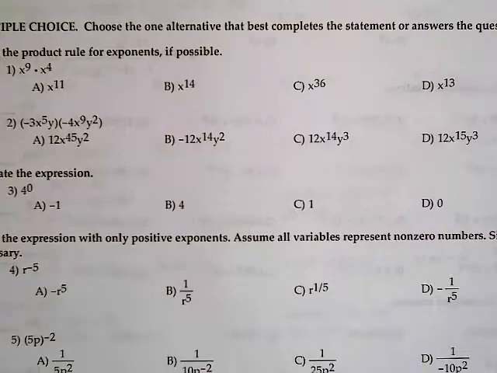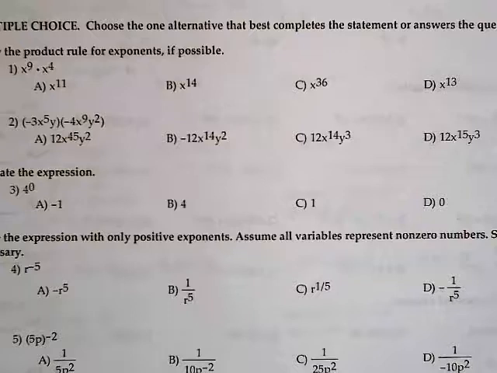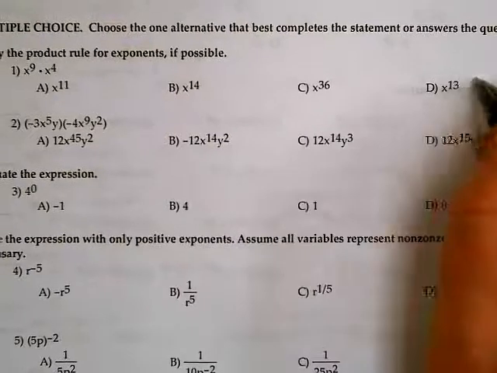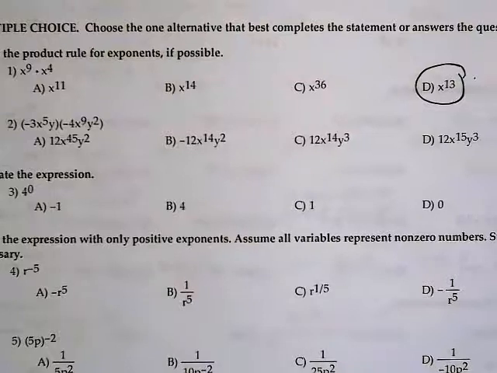Apply the product rule for exponents. X to the 9th times x to the 4th. You need to add the exponents. It's x to the 13th.